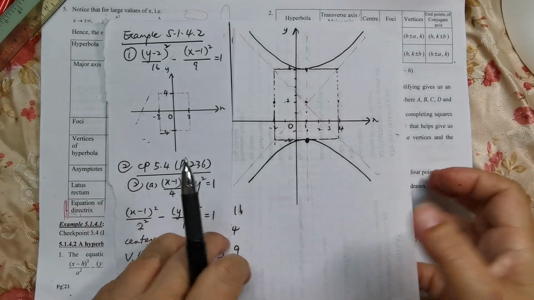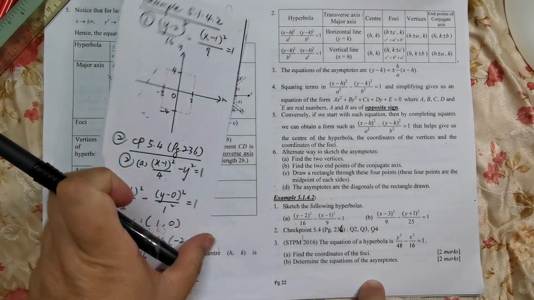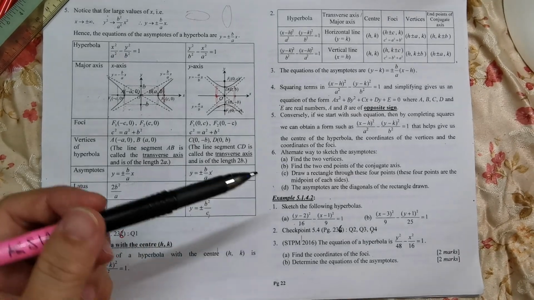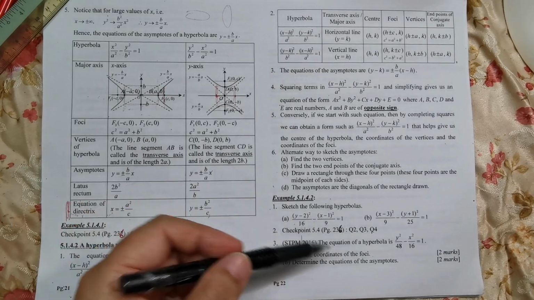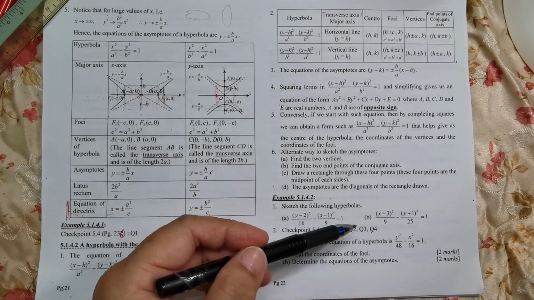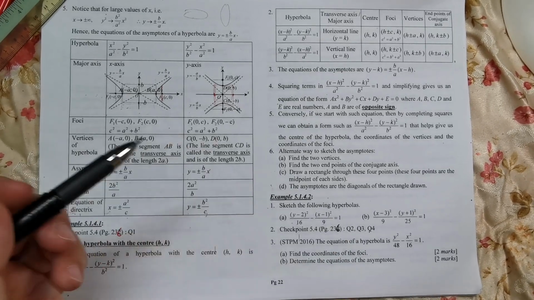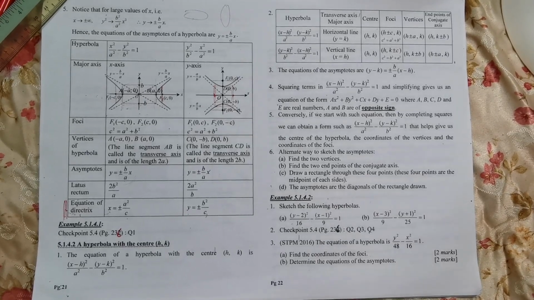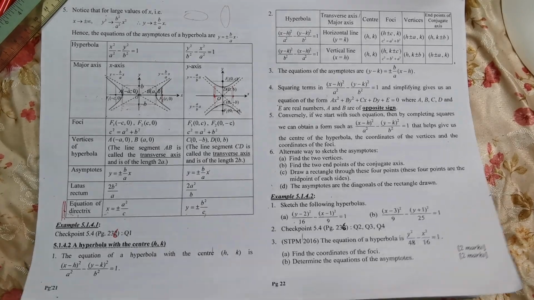So I want you to do 1B as homework. Okay, so next, question 2. Checkpoint 5.4, we go back to checkpoint 5.4. I'm going to discuss some questions for questions 2, 3, and 4. For question 2, I'm going to discuss 2 questions. For those who don't have the textbook, I hope you can see it clearly.